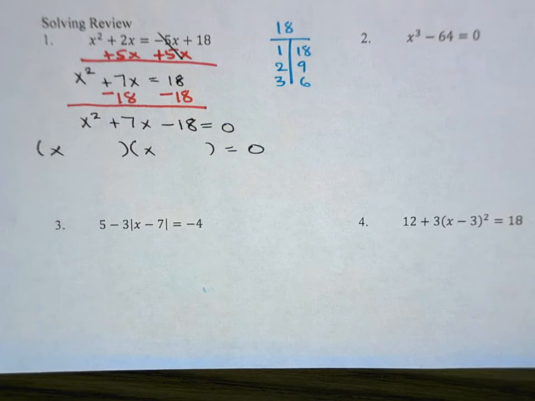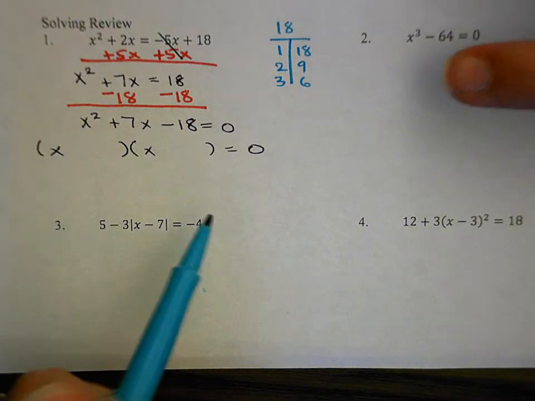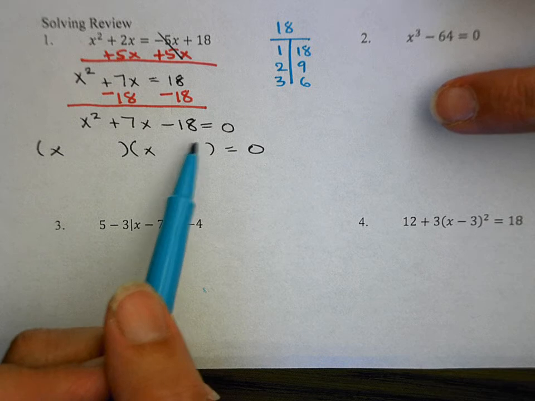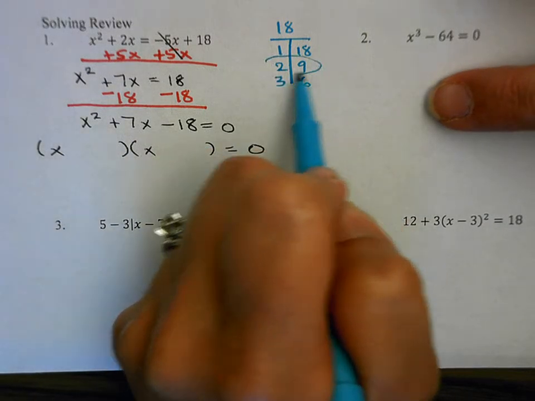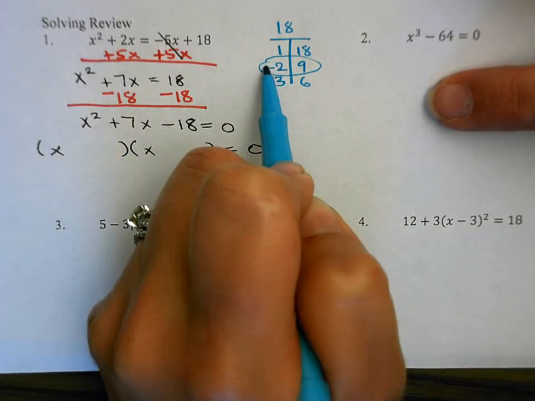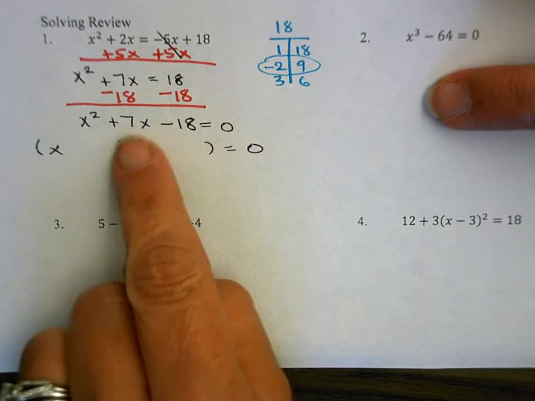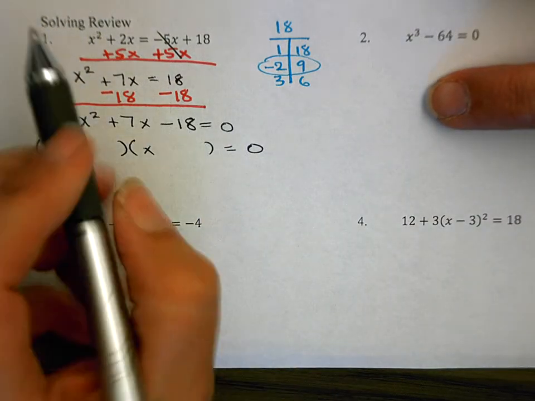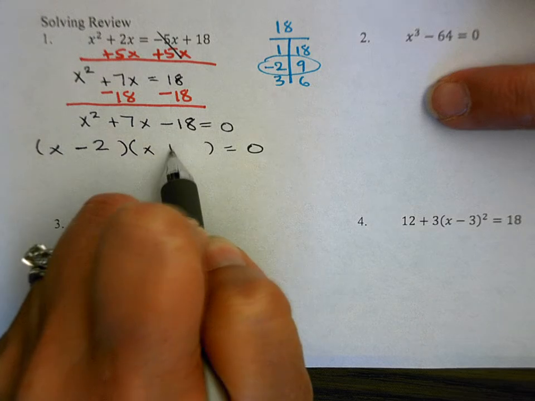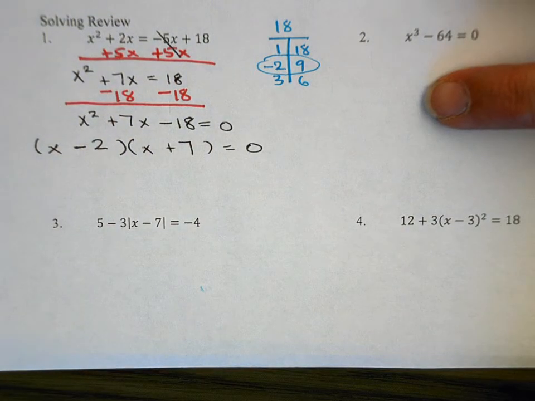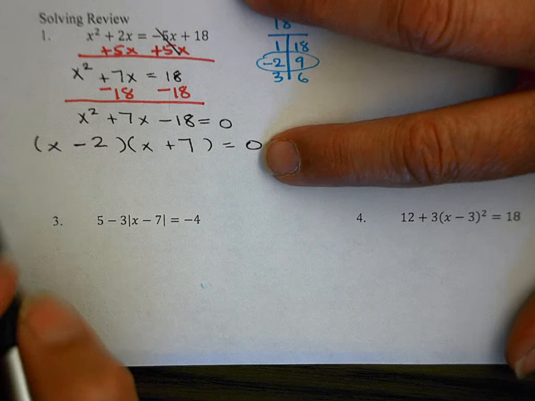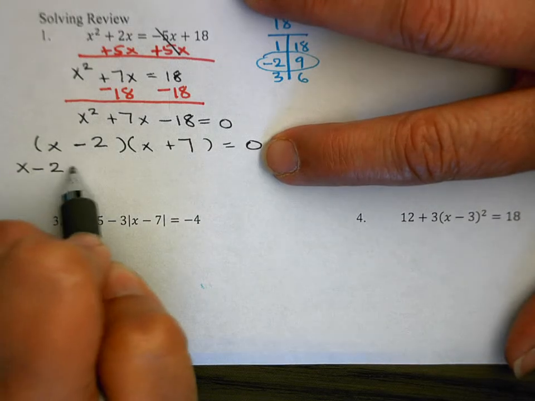And so then that would be, let's see, 9 and 2, right? I would use 9 and 2, and then the 2 would have to be negative in order for it to turn out to be a positive 7. So then this would be a -2 and a 7. And then I would go ahead and solve each of those using the 0 product property, because this is a product equal to 0.